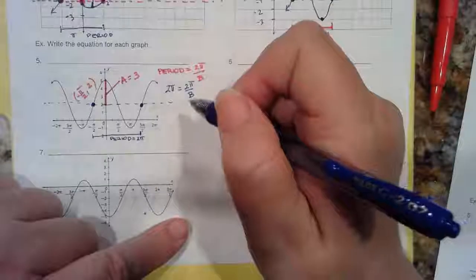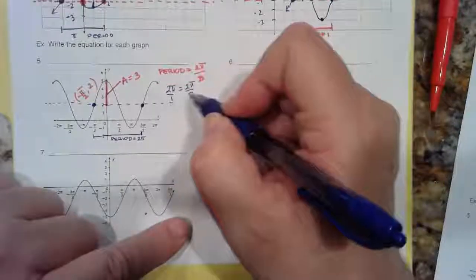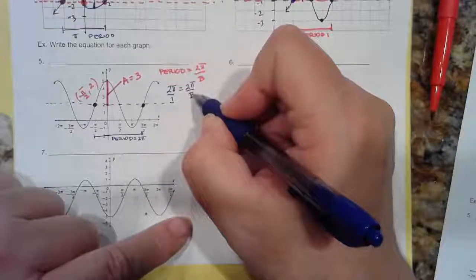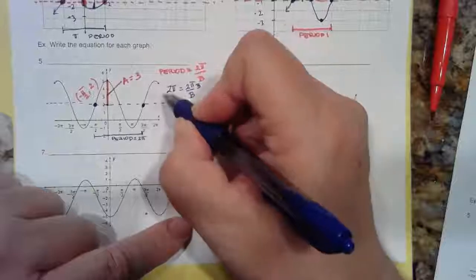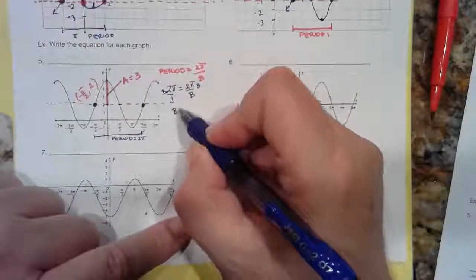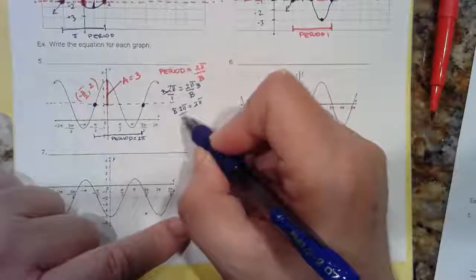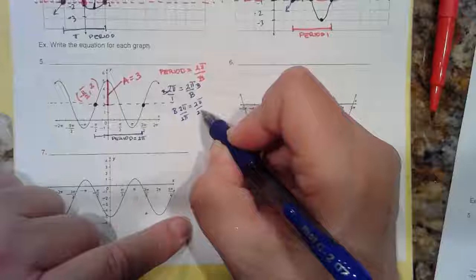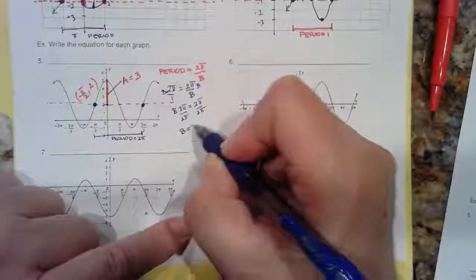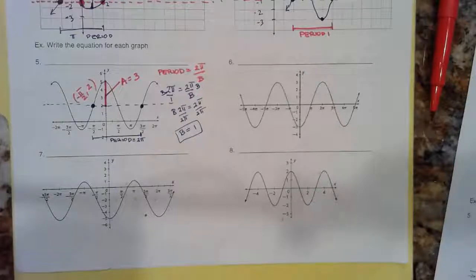The easiest thing is you can do it as a proportion where you multiply across, or you can just say, oh, I need to get rid of the B, so you multiply both sides by B. So then you have B times 2 pi equals 2 pi. And then to get rid of the 2 pi, you divide by 2 pi, and so you get B is equal to 1. So now that you have everything, you are putting it into this equation.